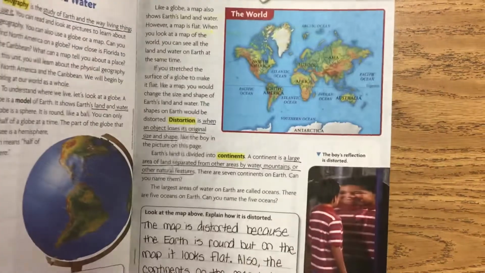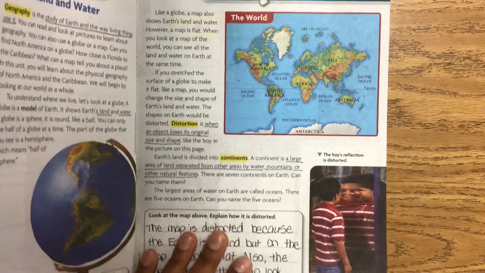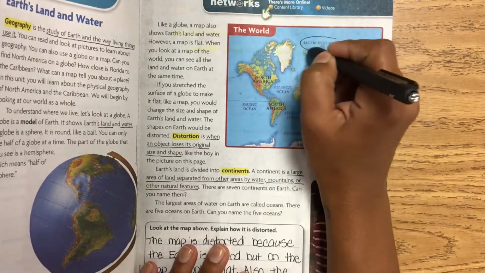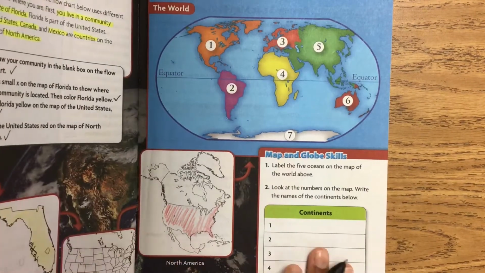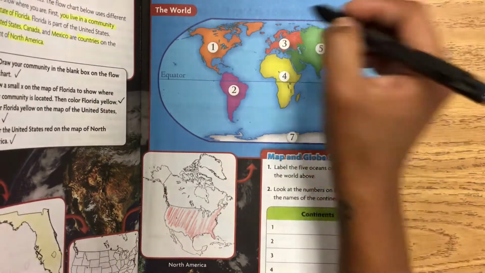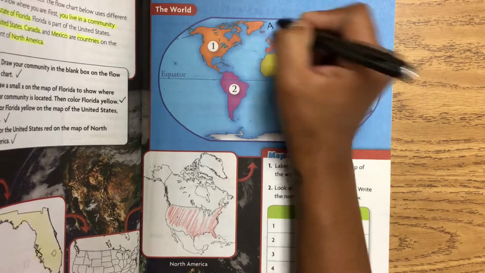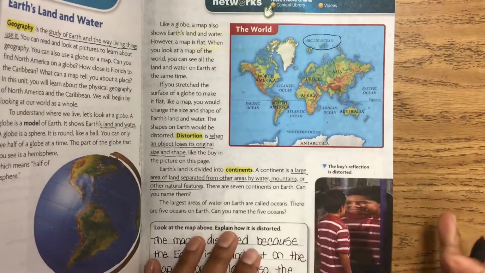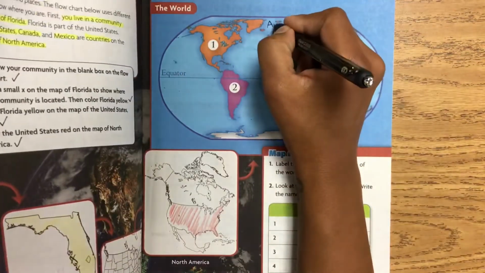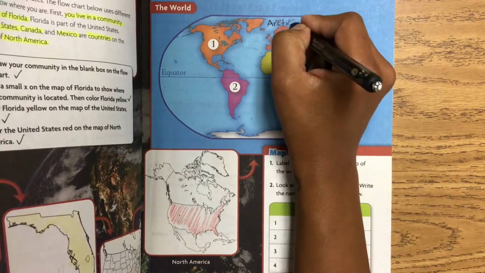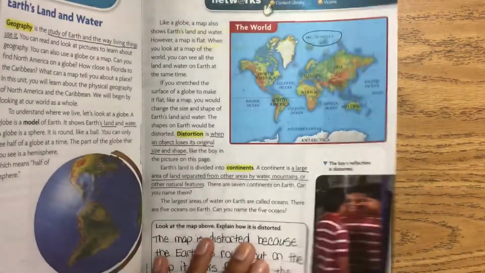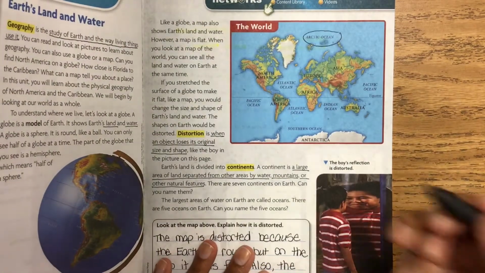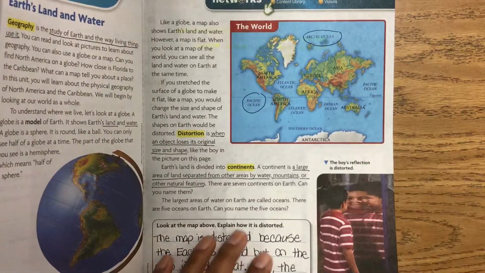So I'm going to go ahead and circle the first one, Arctic Ocean, and then I can go ahead and label that in there. And remember, you can always go back in and make sure you're spelling it correctly. Arctic Ocean. All right, I'm going to go back, and now I see Pacific Ocean.